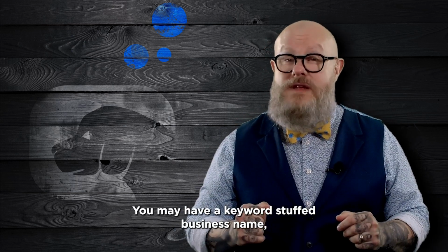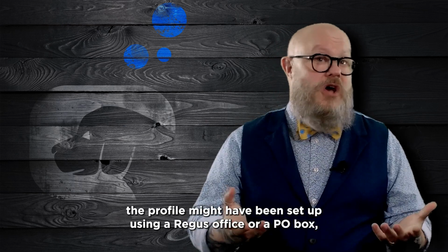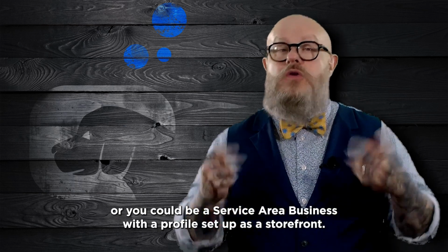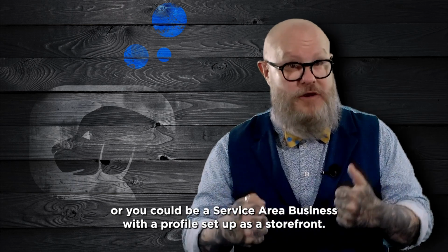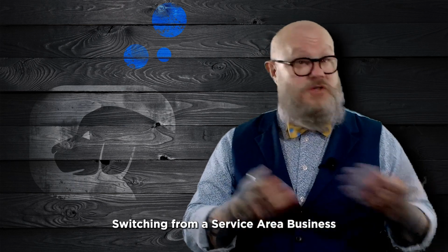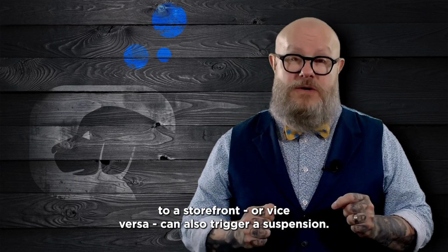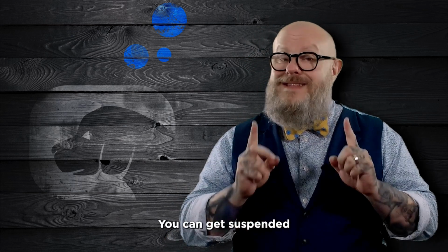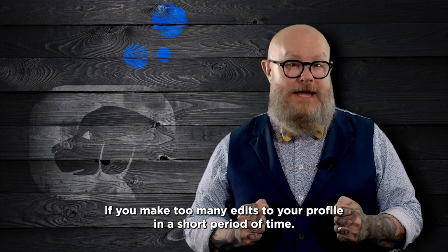You may have a keyword stuffed business name, the profile might have been set up using a Regus office or a PO box, or you could be a service area business with a profile set up as a storefront. Switching from a service area business to a storefront or vice versa can also trigger a suspension. You can get suspended if you make too many edits to your profile in a short period of time.